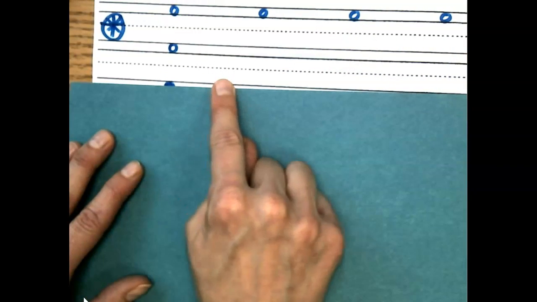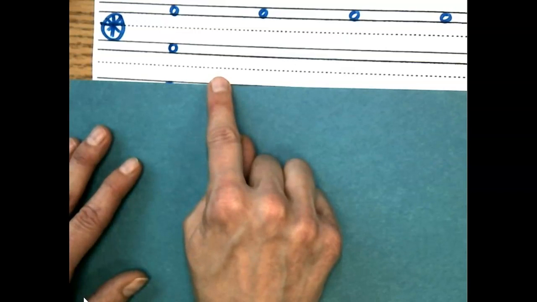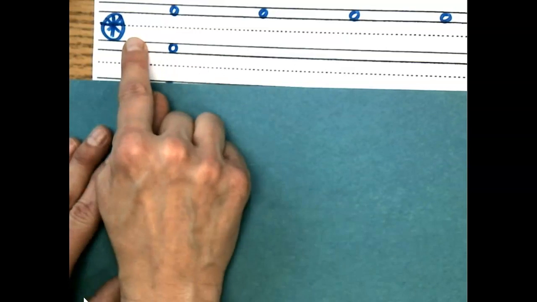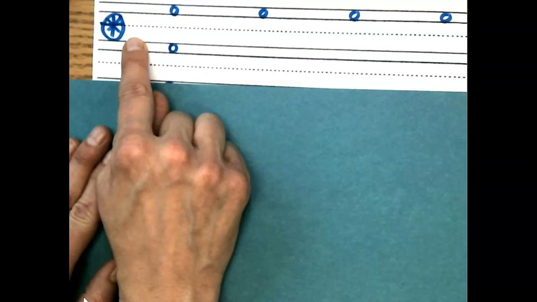Check that you see an end mark at the end of your sentence, a period, exclamation mark, or question mark, and check to see if you have a capital letter at the beginning of your sentence. Let's check to see how you did now.